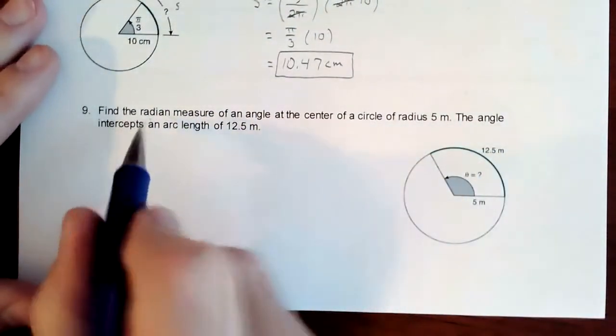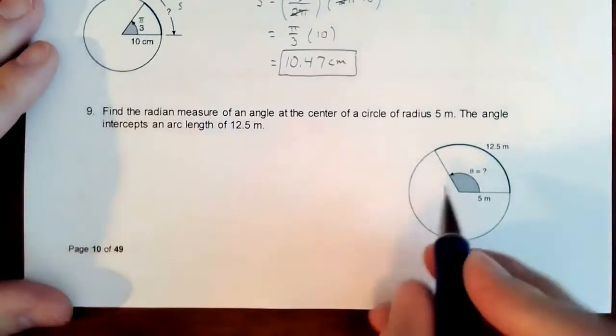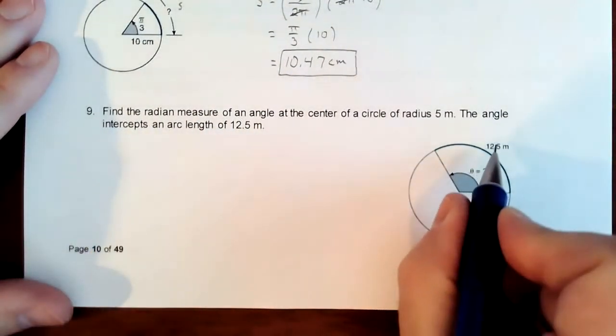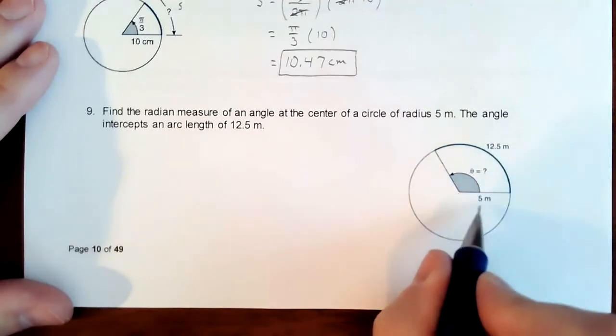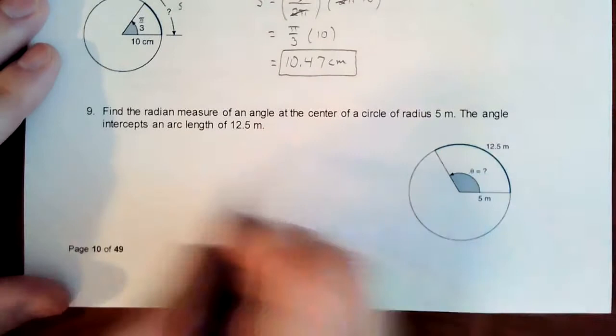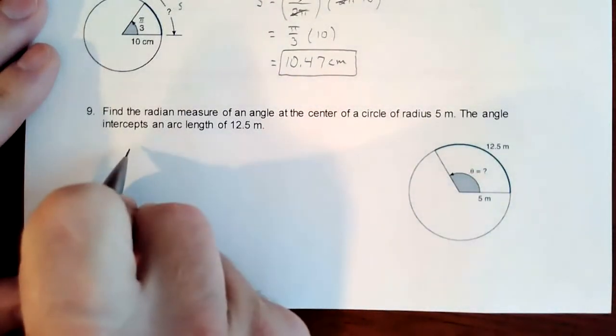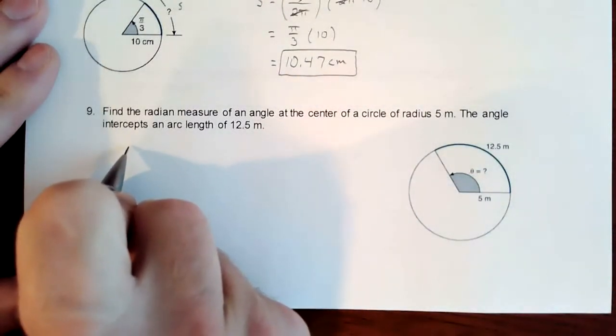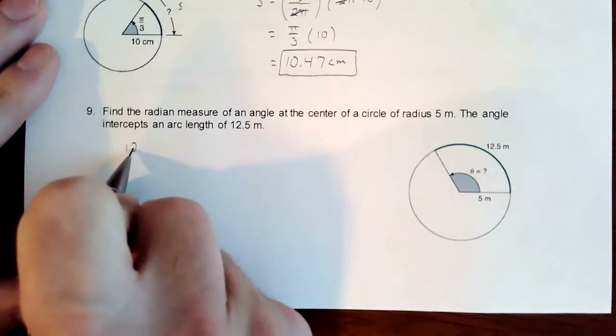It says find the radian value. This time you're missing your angle, but you know your arc length and you know your radius. So we're trying to figure out that piece. That's okay, we just plug in what we know. We know the arc length to be 12.5.